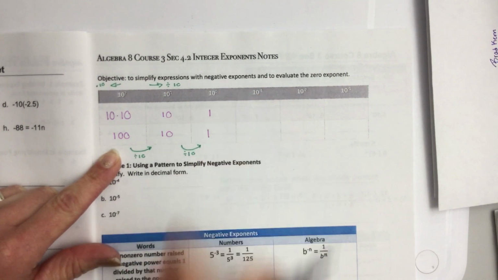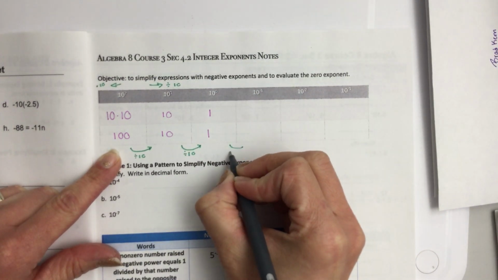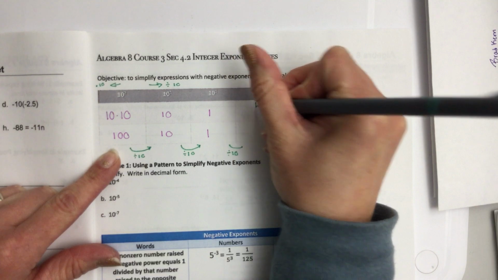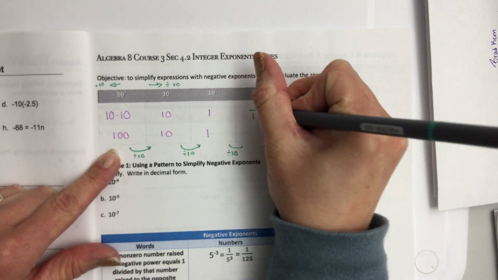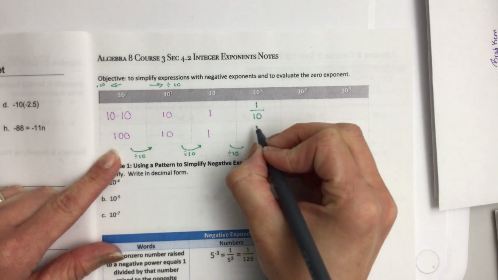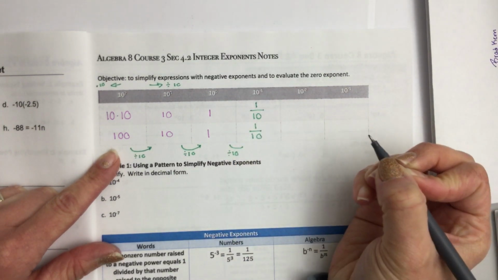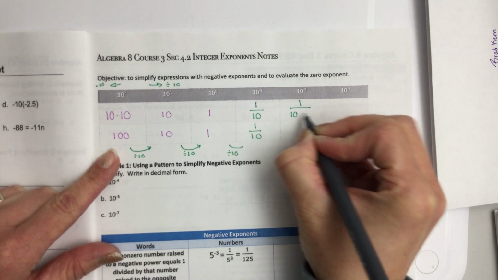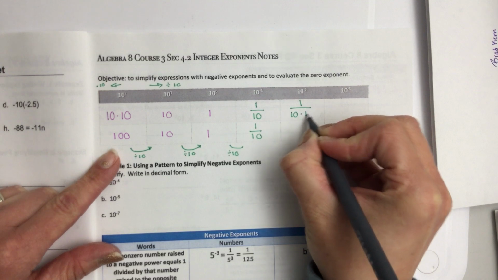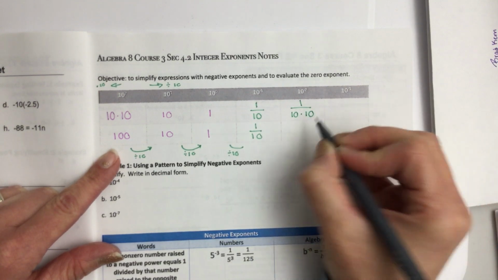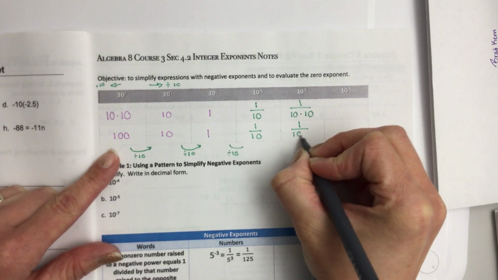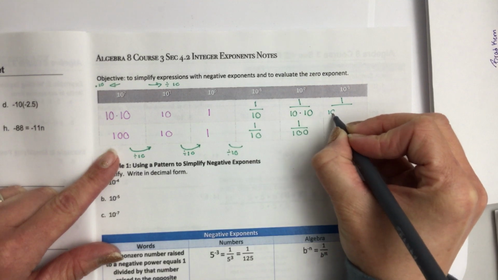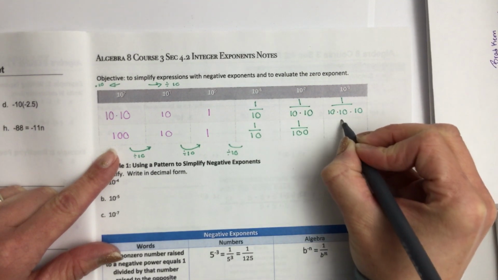10 to the 0 to 10 to the negative 1, we're going to divide by that 10 again. So this is going to look like 1 divided by 10, and we're going to write it like this, just 1 over 10. Well, this one now, we have 1 divided by 10, and then divided by 10 again. So it's like you're dividing by that 10 twice. So this is actually really 1 divided by 100. And then here, we're going to do to the third. And so this looks like this.